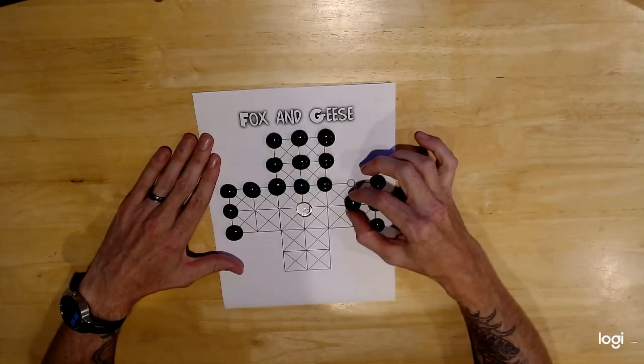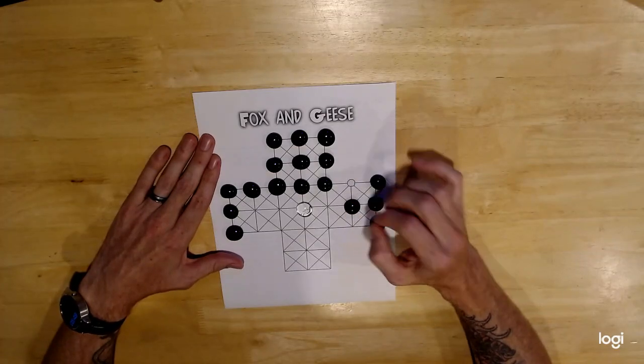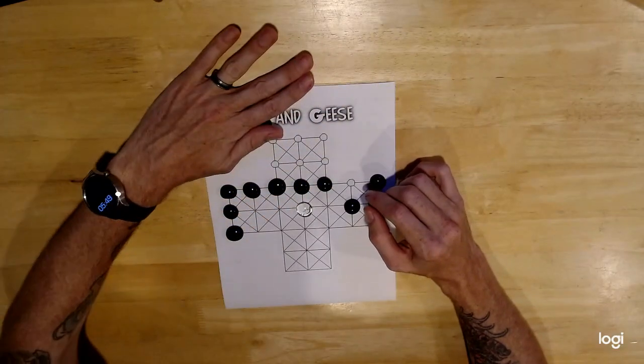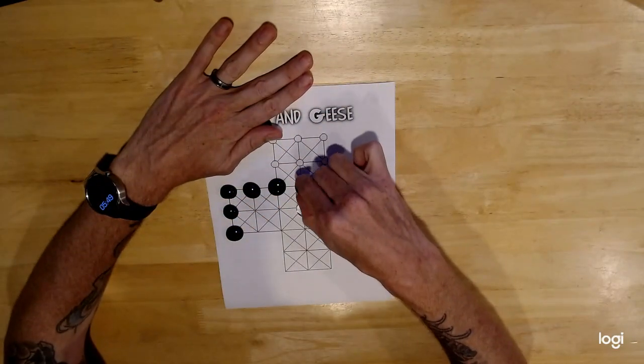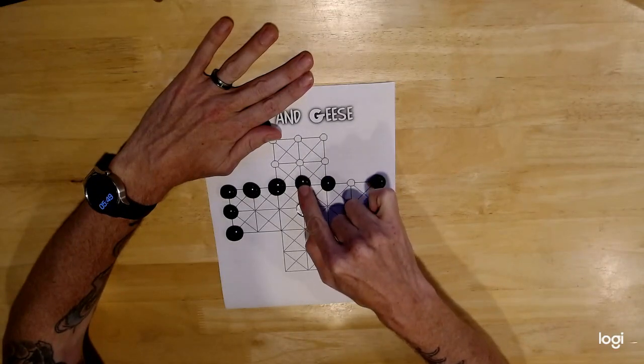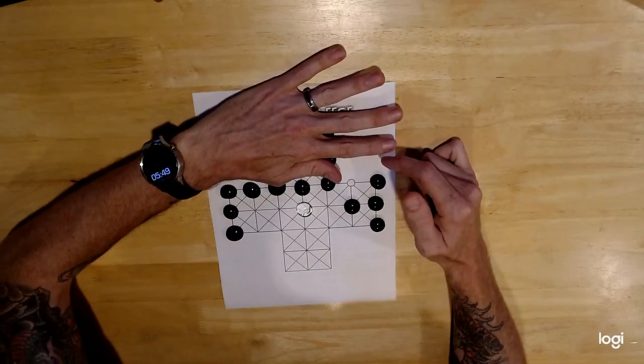The geese will move 1 space. Geese can only move forwards or side to side. They cannot move backwards. So if these pieces were not here, this goose could not go here, or here, or here. It could only move forwards on a diagonal or side to side.